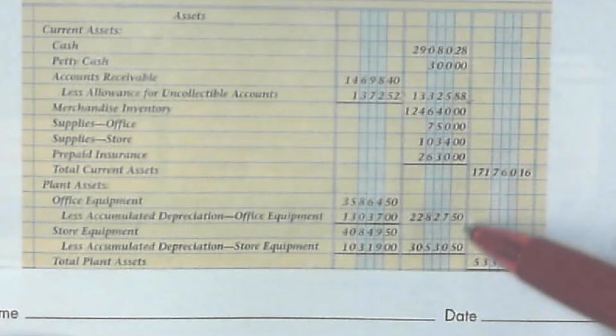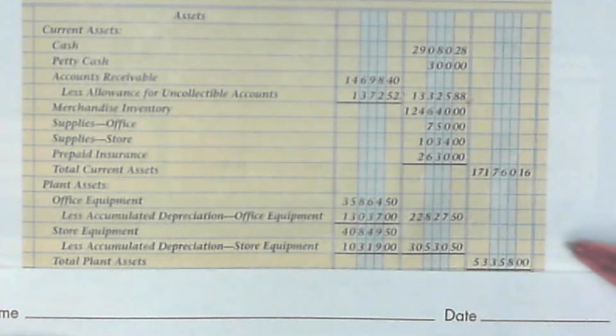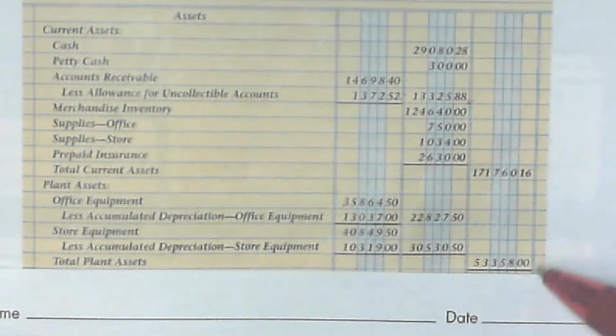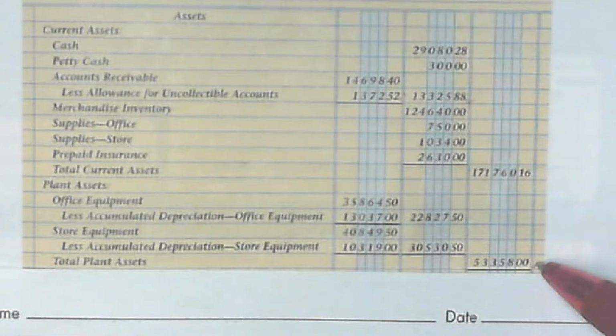Okay, so now we're going to add these two numbers together for the total value of our plant assets.